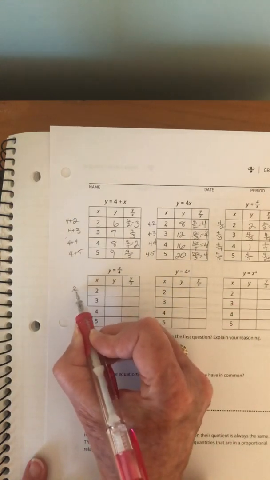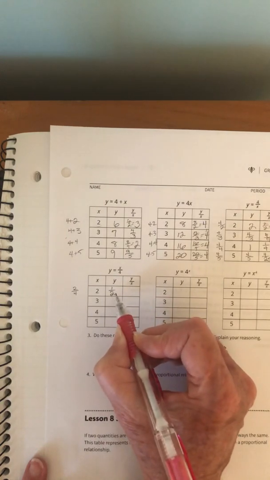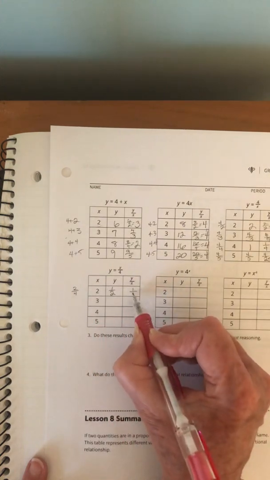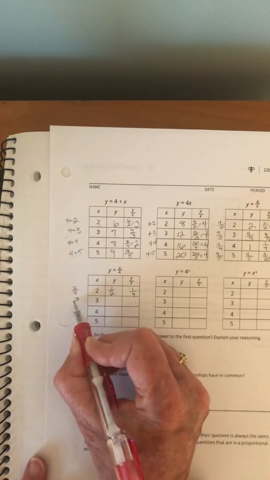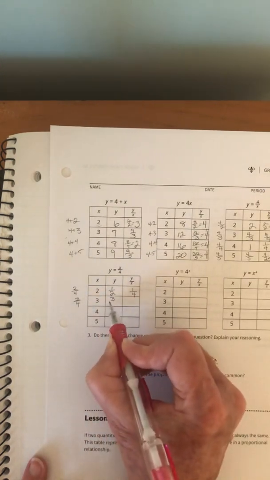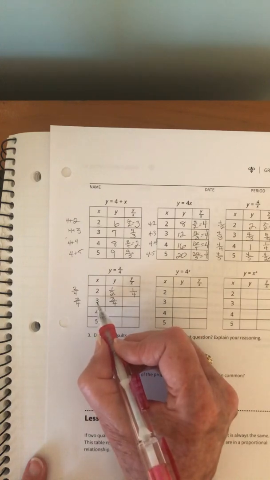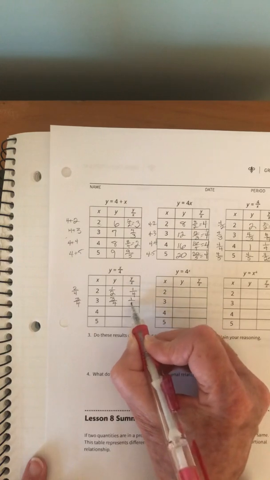So x is 2 divided by 4 is 1/2. Then 1/2 divided by 2 is 1/4. Now we're going to do 3 over 4. Well, we're just going to leave that 3/4. 3/4 divided by 3 is the same thing as 3/4 times 1/3. That's going to leave me with 1/4.